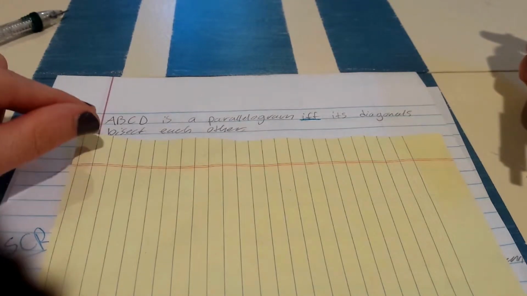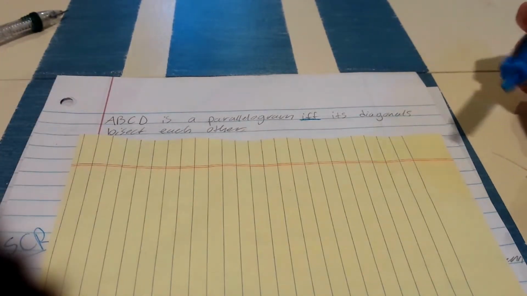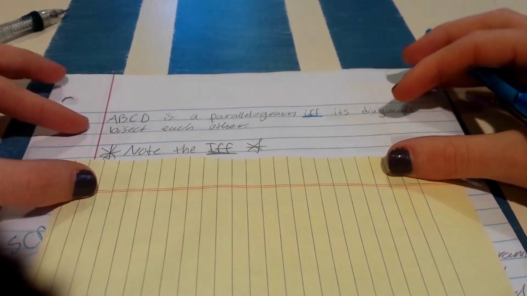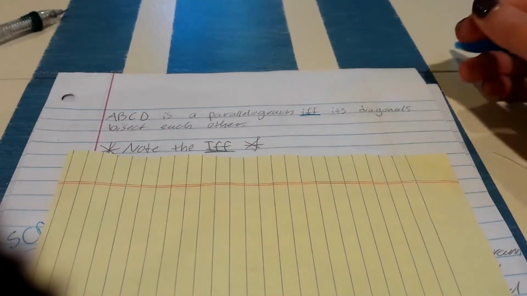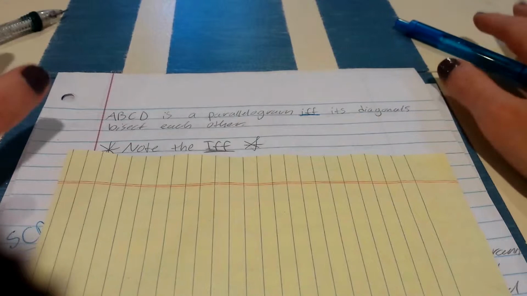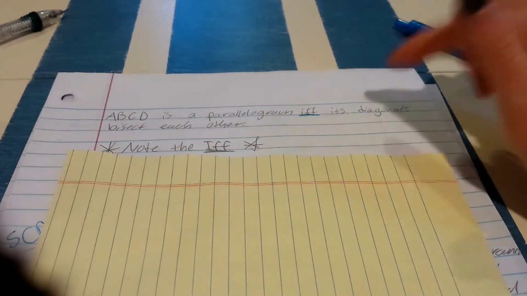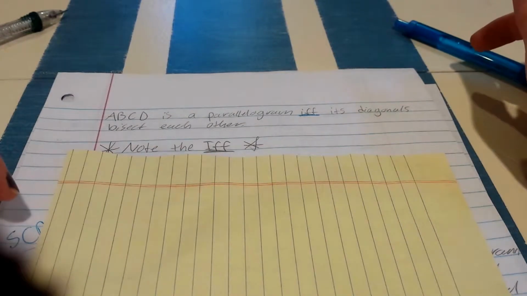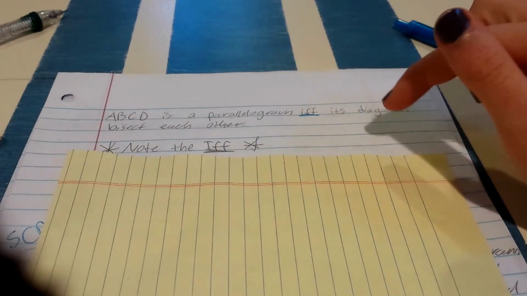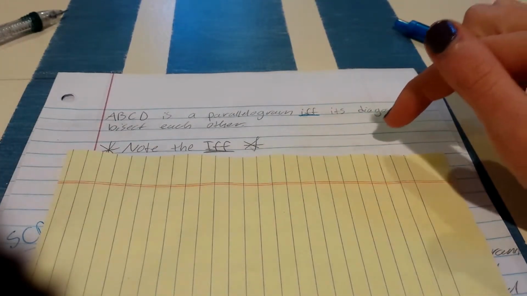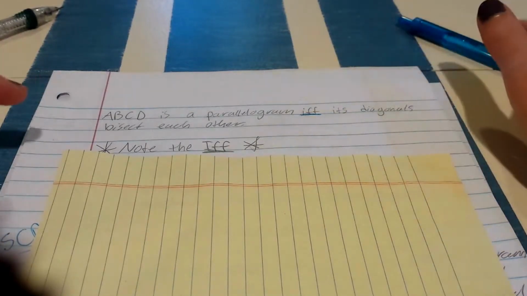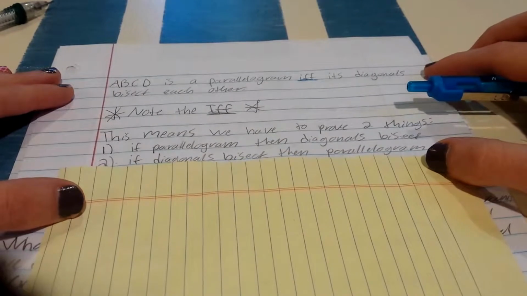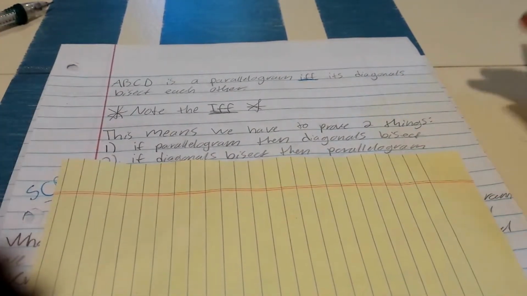We see the word bisect, that means to cut in half. We've seen that before. And we also see the if and only if. That's big. We've learned about this before. When we're doing proofs, or logically, what that means is that if it's a parallelogram, then its diagonals bisect each other. And it means if its diagonals bisect each other, then it's a parallelogram. So we have to prove both directions, both of those things.